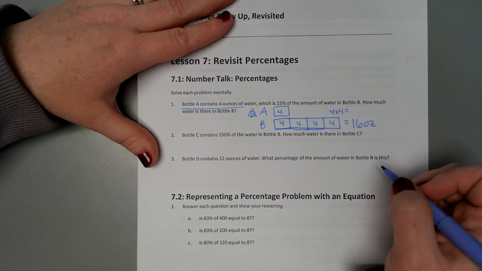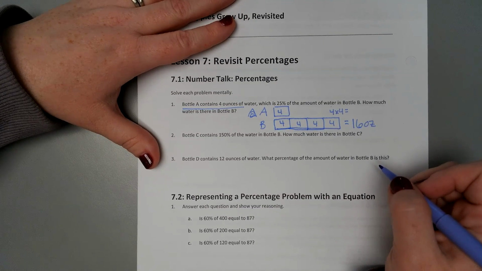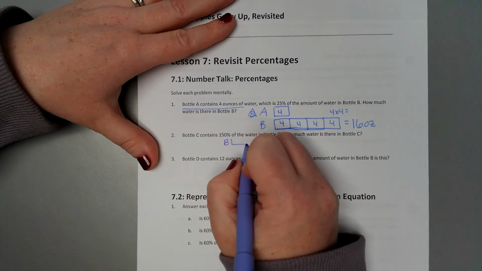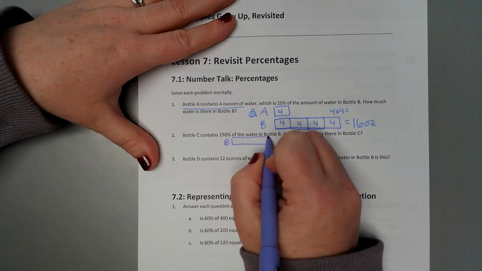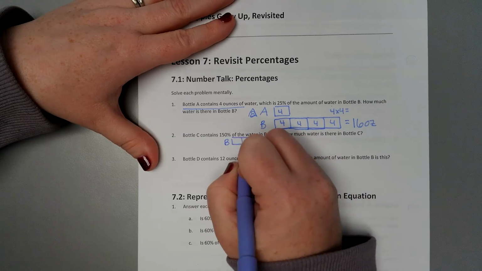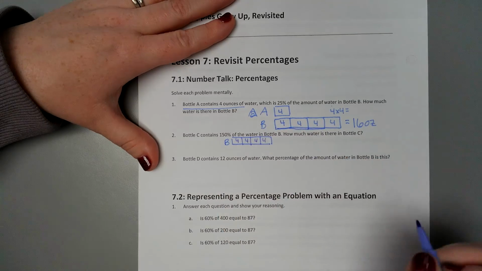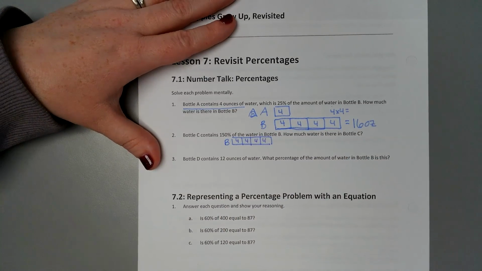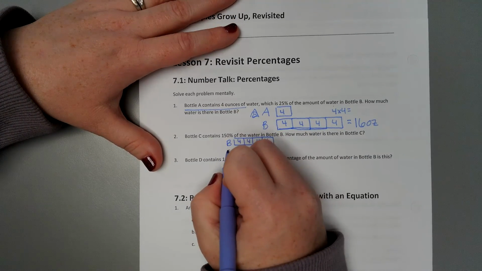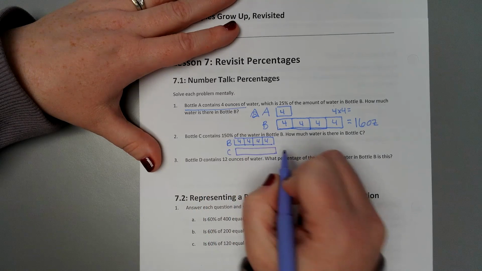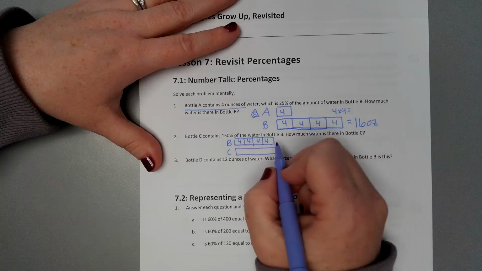2. Bottle C contains 150% of the water in B. Okay, so B is 100%. Remember, every square is 25%. We have C for 100% of it, and then 50 more percent.